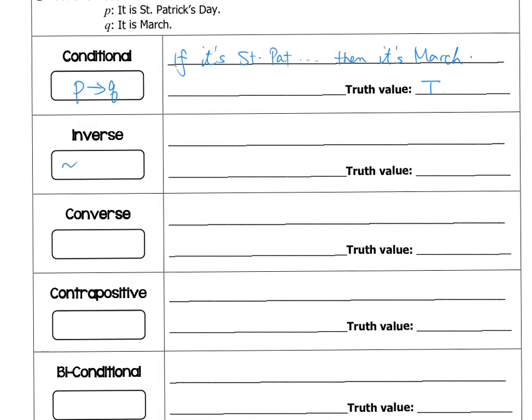The inverse means it's just the opposite: if not P, then not Q. So if it's not St. Patty's Day, then it's not March. So you're negating both statements, and in this case, obviously, it's false.